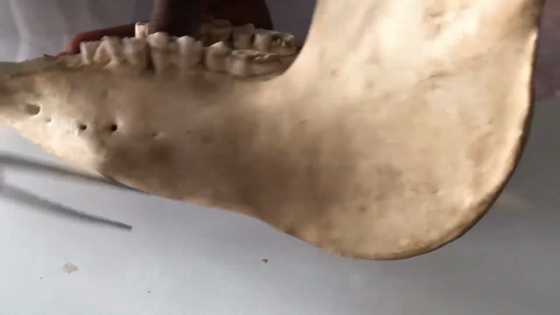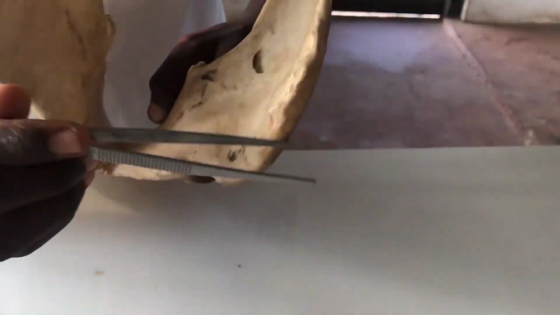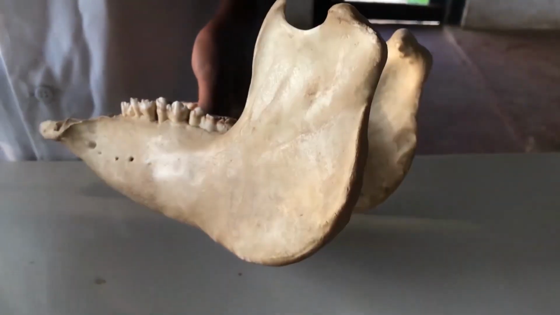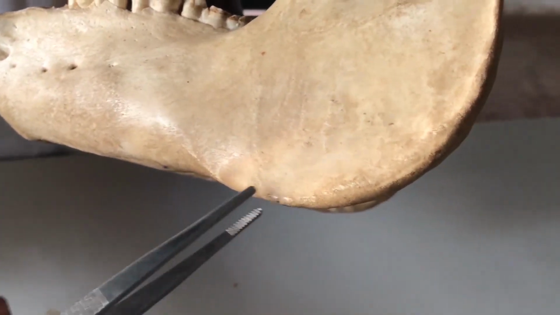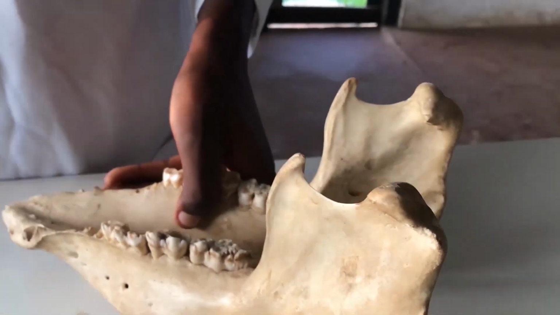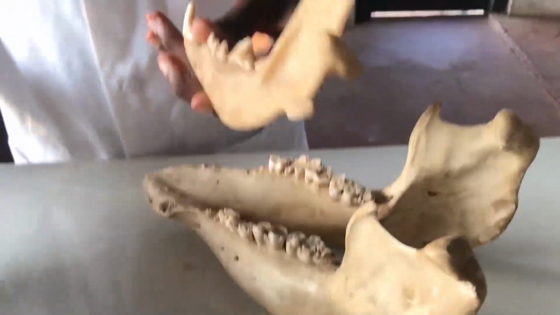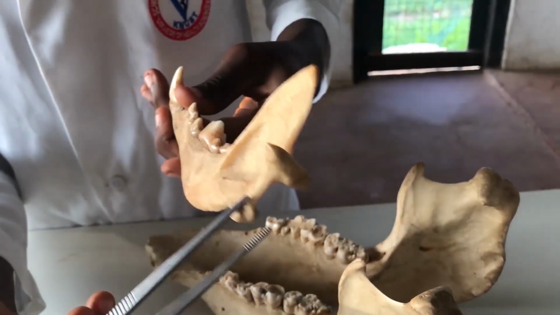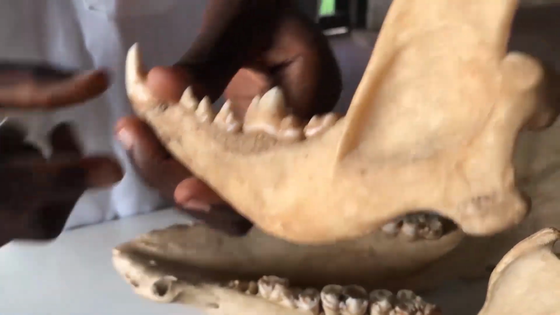The body and the ramus join and form an angle. This is the mandibular angle, and on the mandibular angle is the angular process. In this case, it's not prominent. It's prominent in other species. For example, this is the mandible of the dog. You can see the angular process stands out, very prominent in that of the dog.